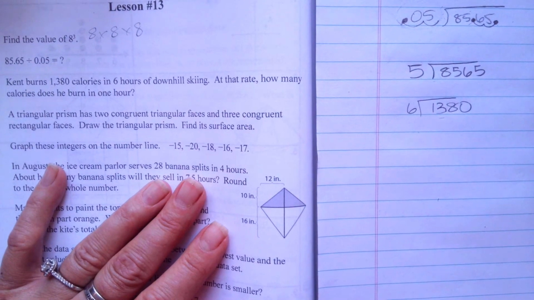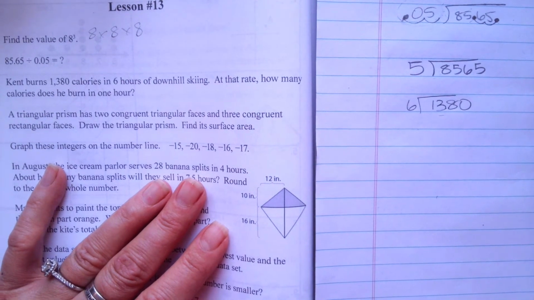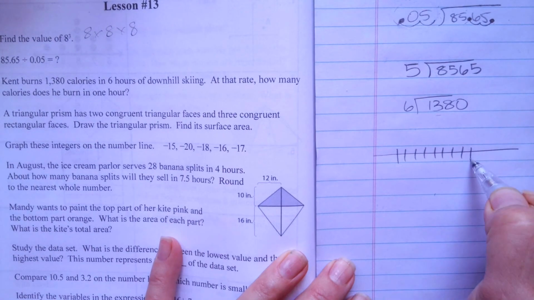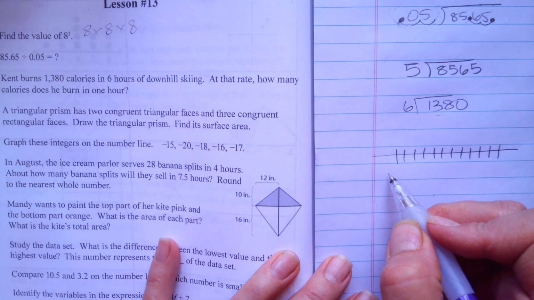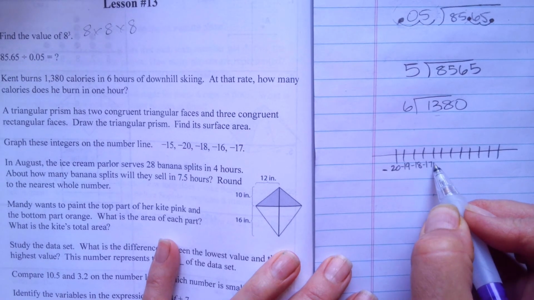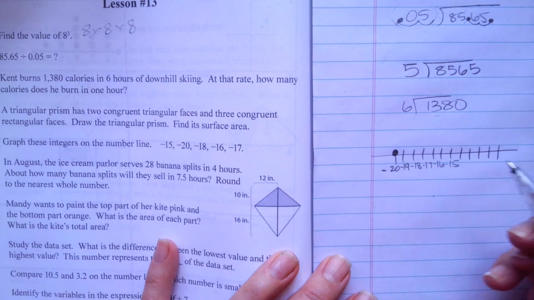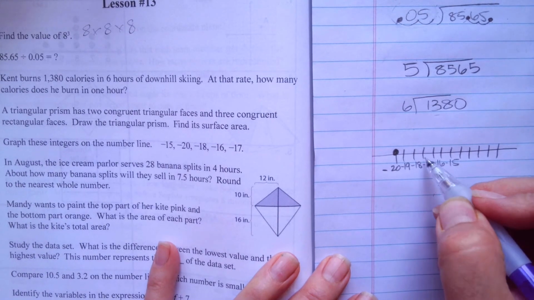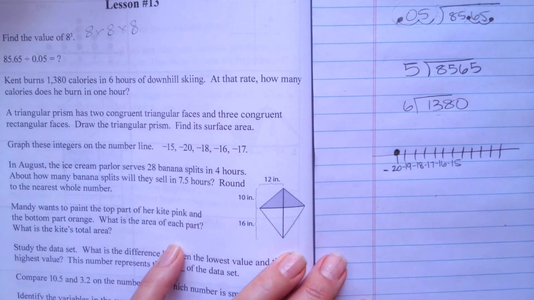All right, next one is graph these integers on a number line. So we would just make a number line and then you would label the answers. So the lowest one is 15 and the highest one is 20 and they're negative numbers. So they're actually the opposite direction because it's negative. Does that make sense to you? Yeah. And then you would just write a point at each of those integers. So negative 20, negative 18, and you would just make a point. That's all they're asking for that one. Does that make sense to you?